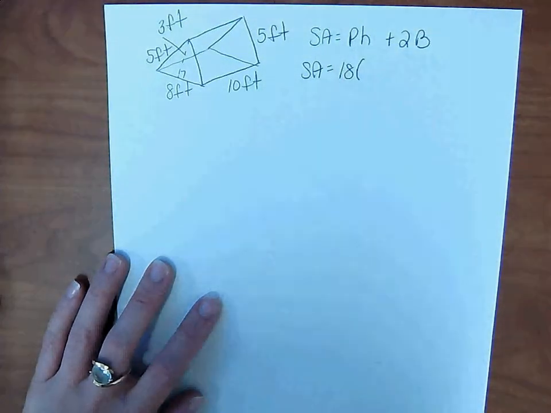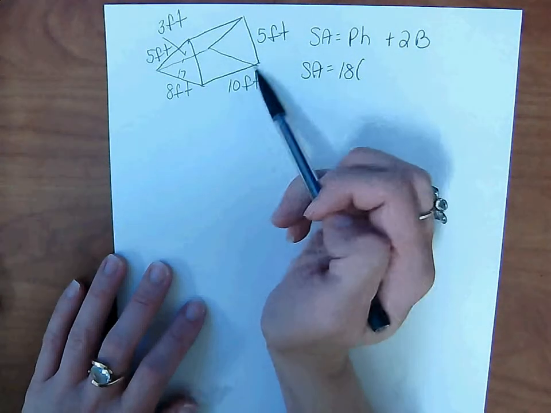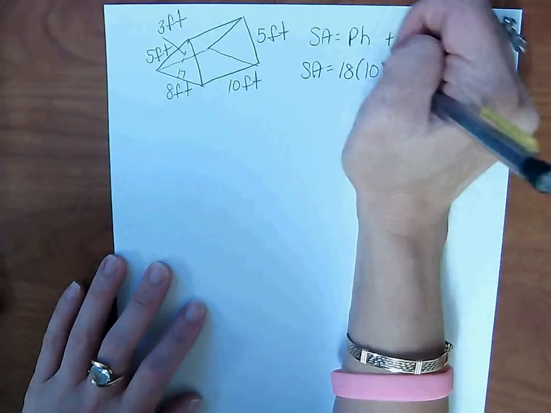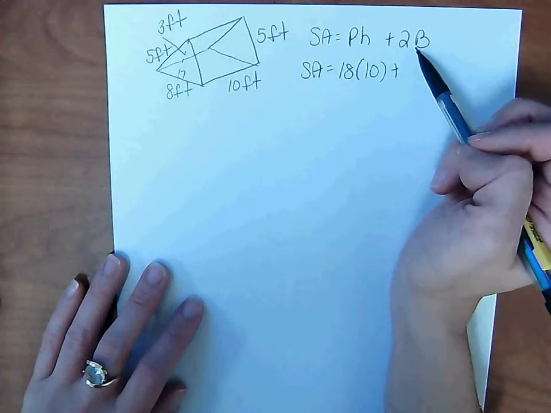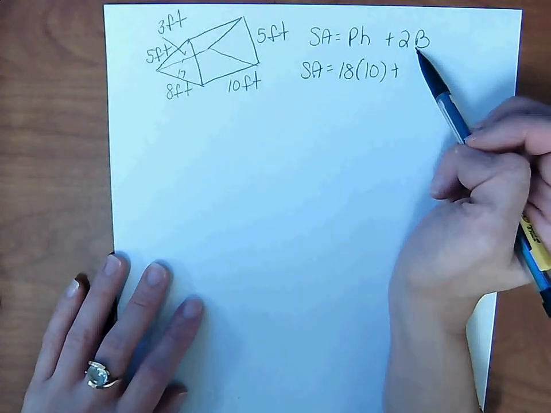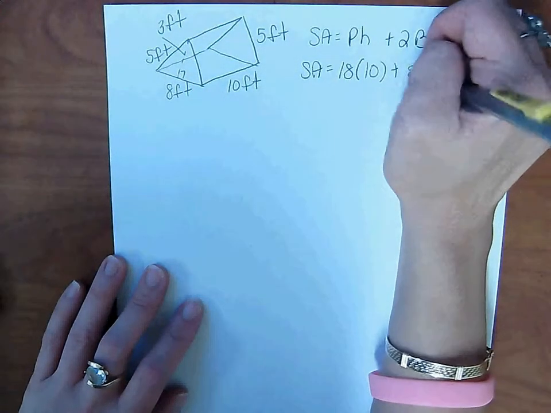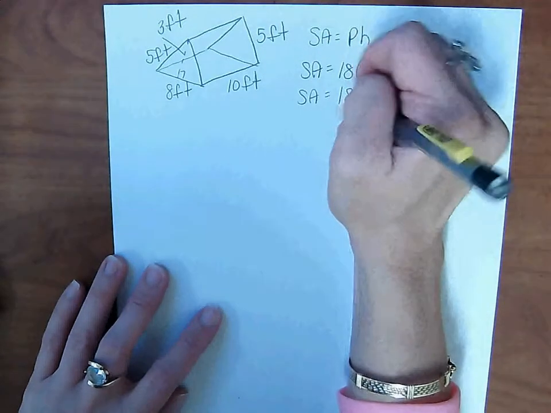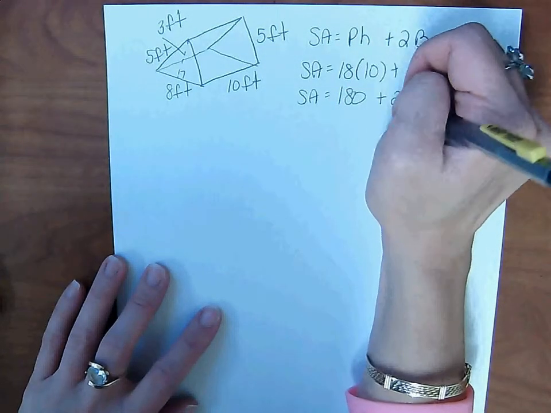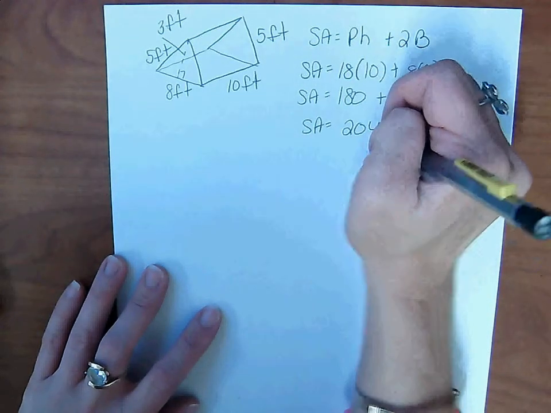Height of the prism, it's laying down, but the height does not change when the prism lays down. So 10 plus 2 times 1/2 base times height. So again, we just need the base and height of the base triangle. So 8 and 3. So surface area is 180 plus 24. So surface area is 204 feet squared.